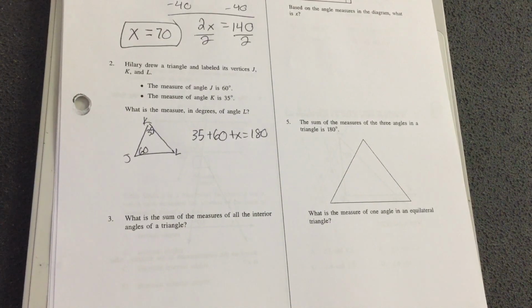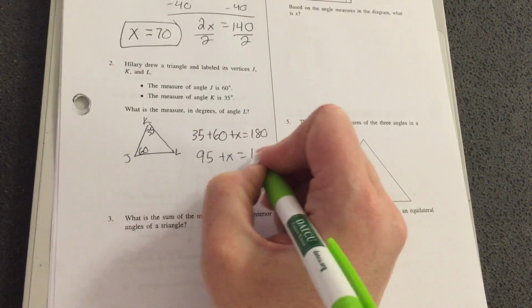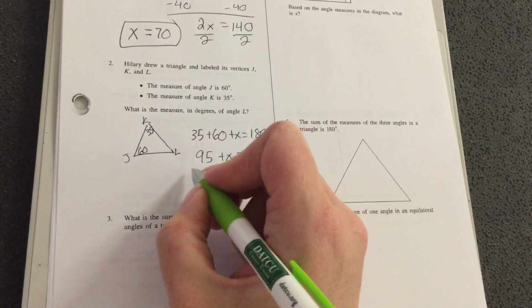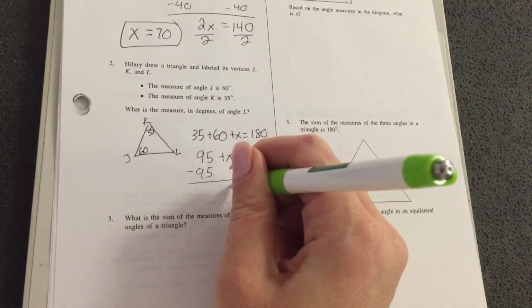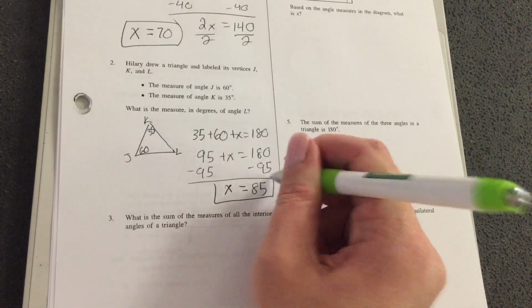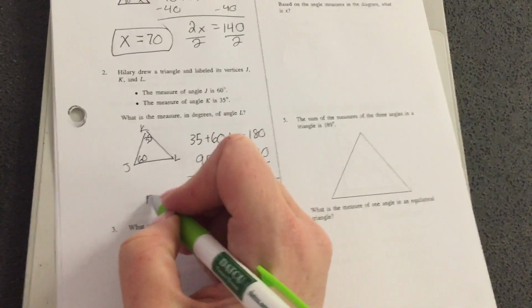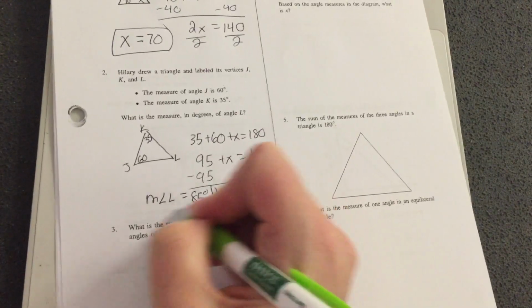Okay, 35 plus 60 is what? 95. So you have 95 plus x equals 180. And then we subtract 95. X equals 85. So the measure of angle L is 85 degrees.